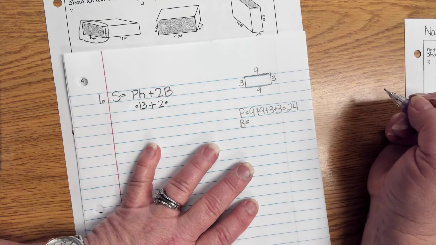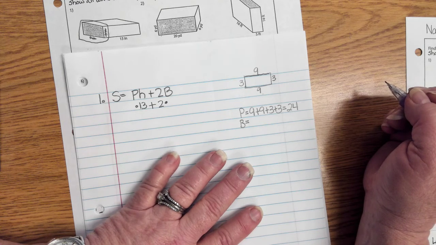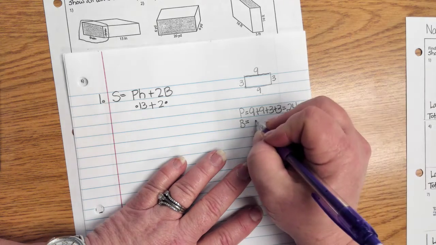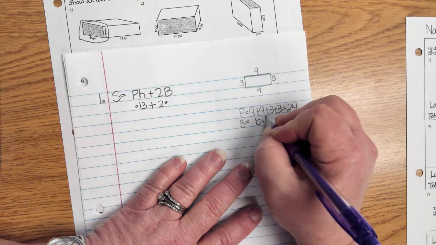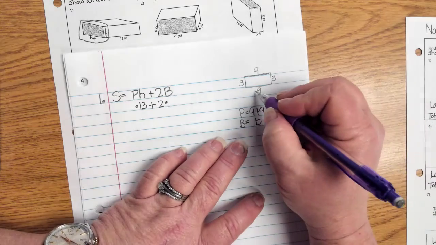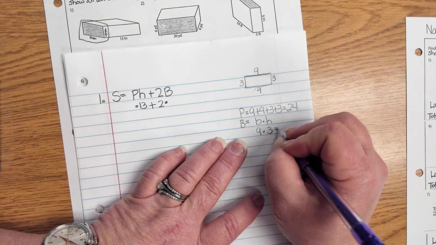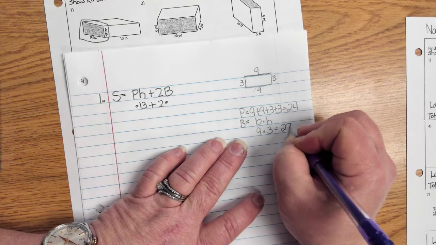Then I have a big B, and it's a rectangle. So how do I find the area of a rectangle? Base, little b, times h. So I just have 2 numbers, so I'm going to multiply 9 times 3, which is 27.